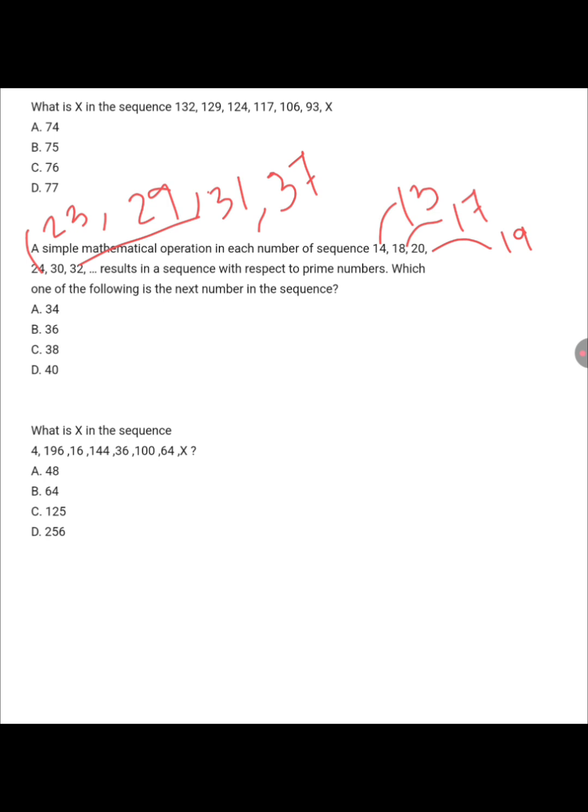37 is the next prime number, and here it is asking which one of the following is the next number in the sequence. So 38 will be the answer. 37 plus 1 is 38, because they are the next numbers of the respective prime numbers. So 38 will be the answer.